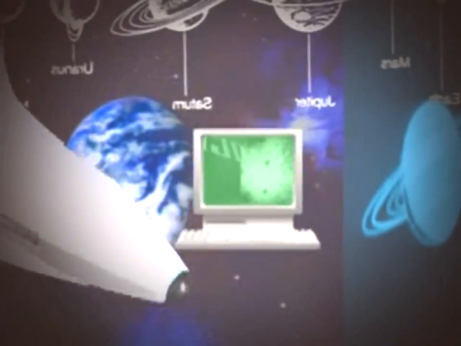Bill Nye the Science Guy. Science rules. Bill Nye the Science Guy. Inertia is a property of matter. Bill Nye the Science Guy. T minus 7 seconds. Bill Nye the Science Guy.